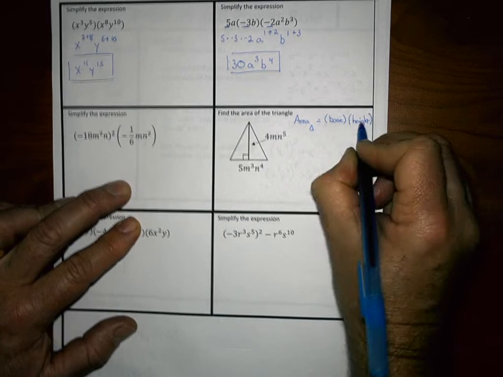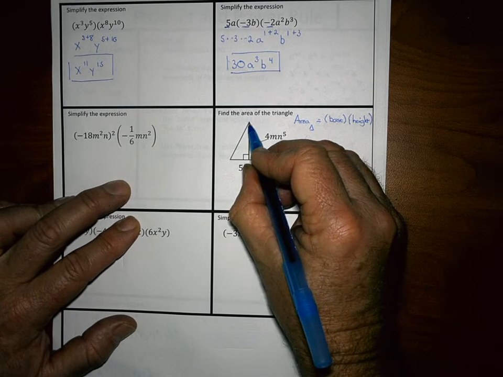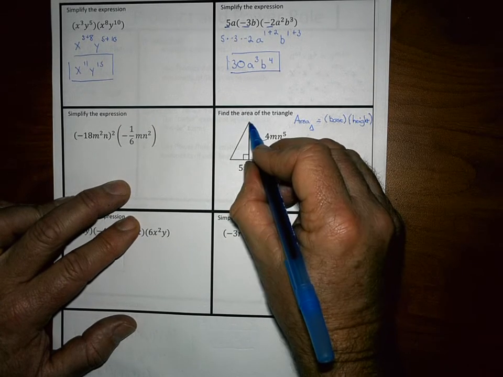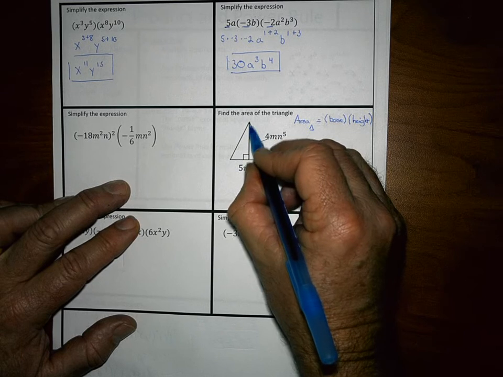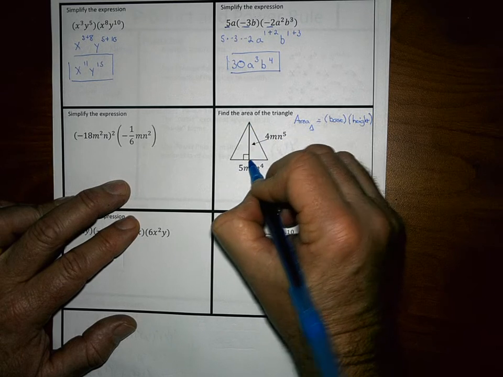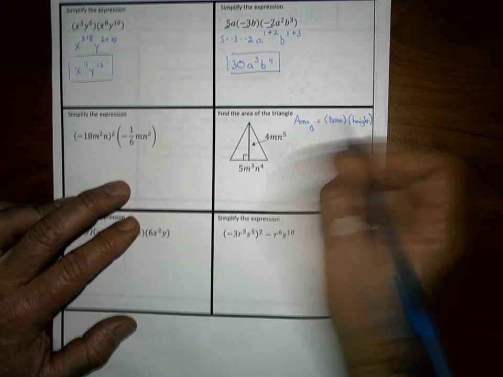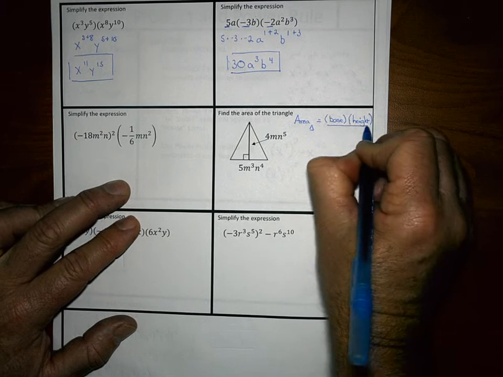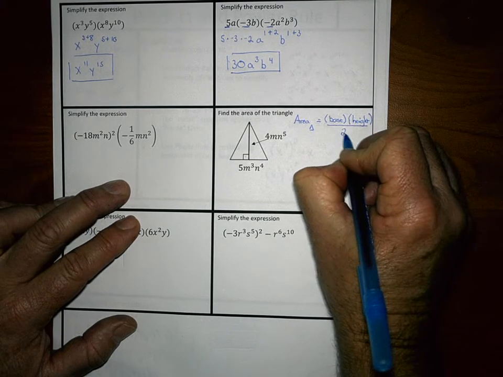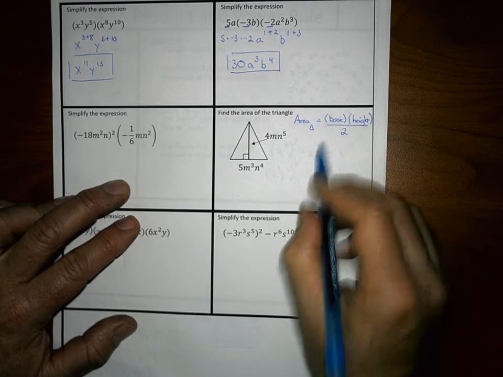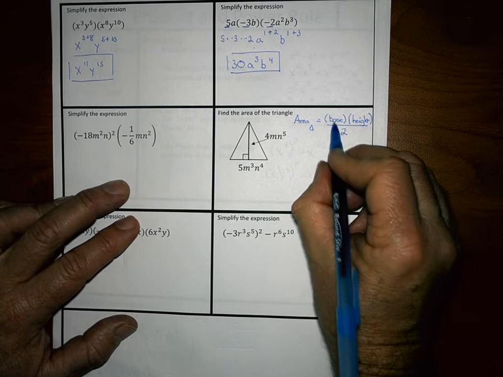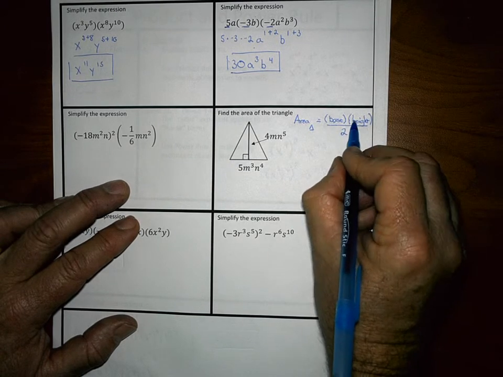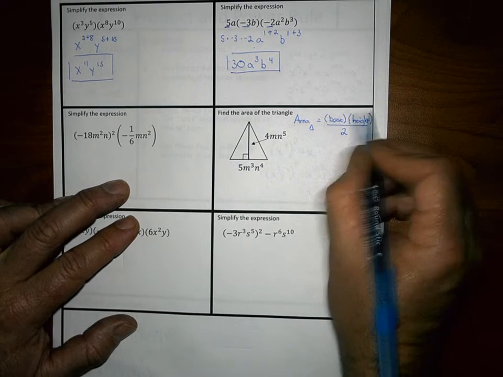And remember, the height has to be a perpendicular line from a vertex or a corner down to a side of the triangle, so that makes a right angle, and then you're going to divide that answer by 2. Okay, some books would say take the base, multiply it by the height, and then multiply it by a half.